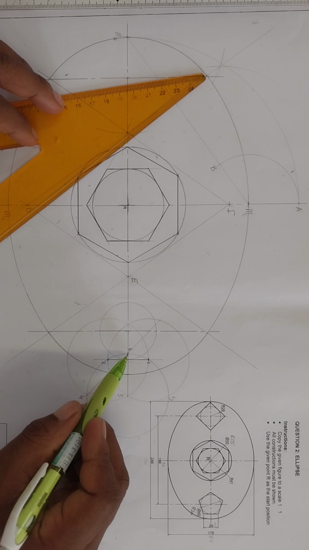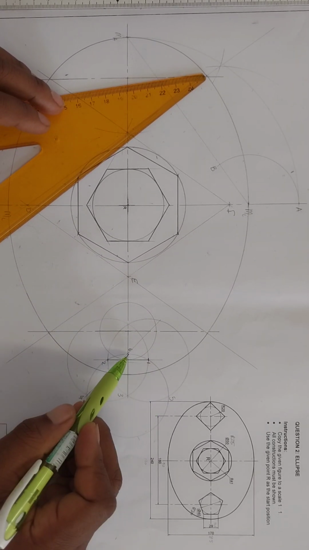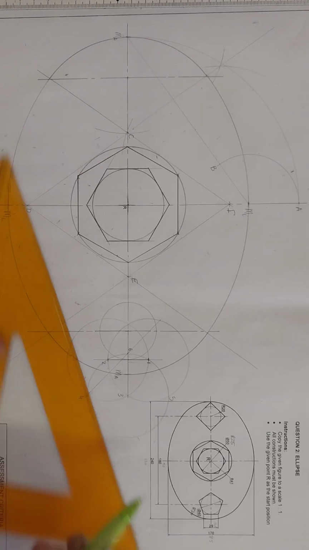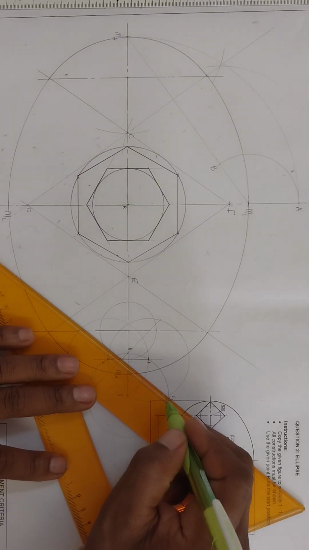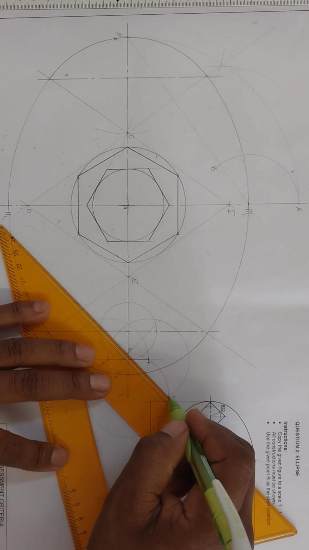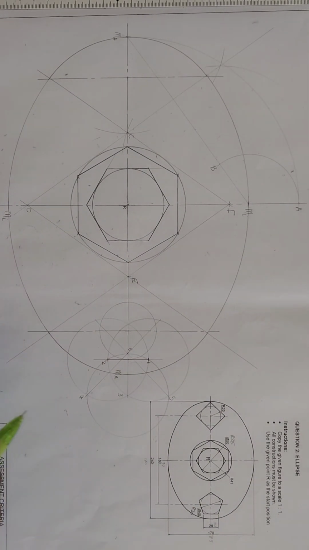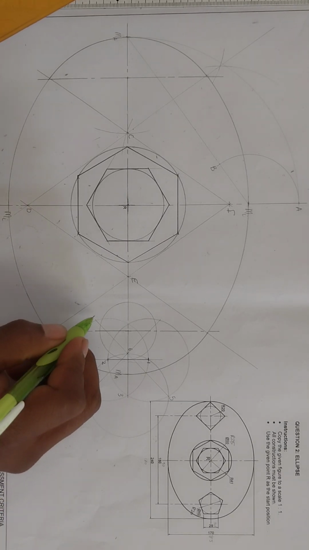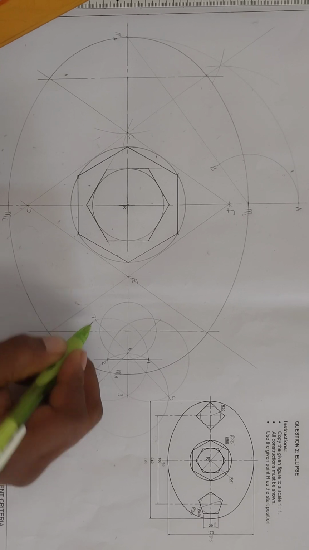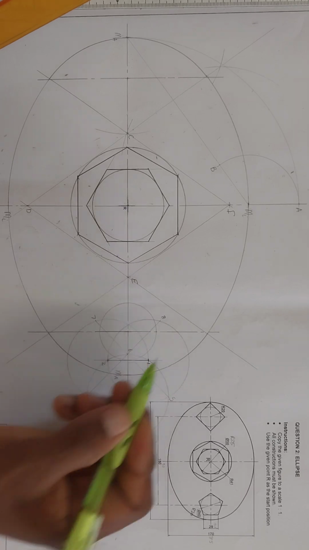Then you're going to draw a line from 5 passing through 6 to this circle here, like that. Then these two lines here give us point number 7 right here where this line and circle meet. Right here is point number 7, and right here is point number 8.